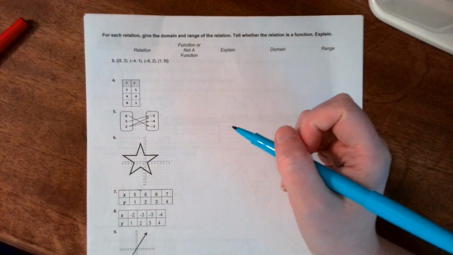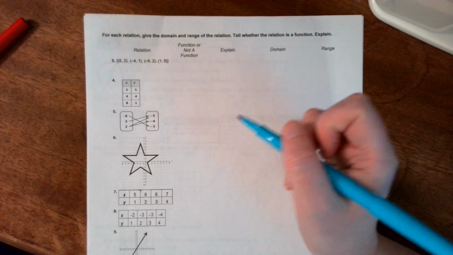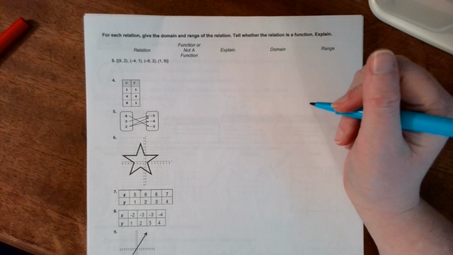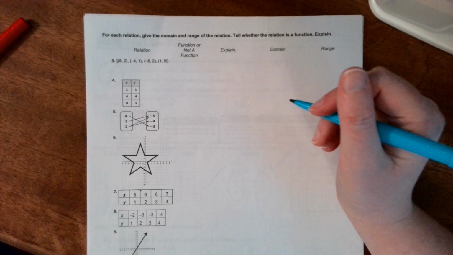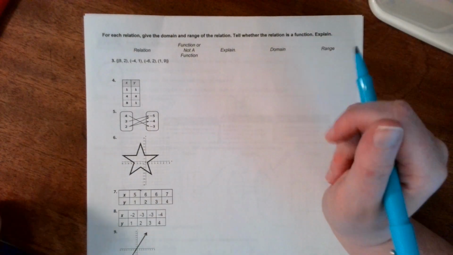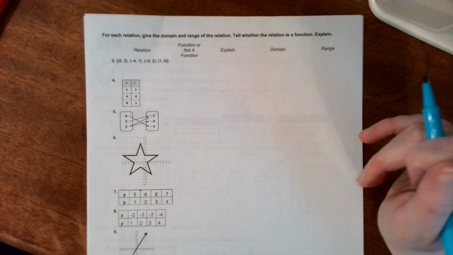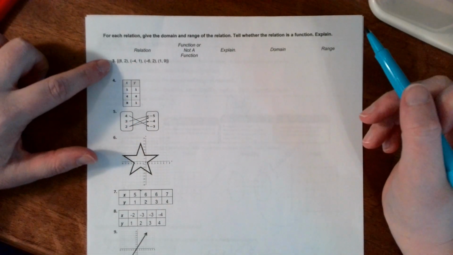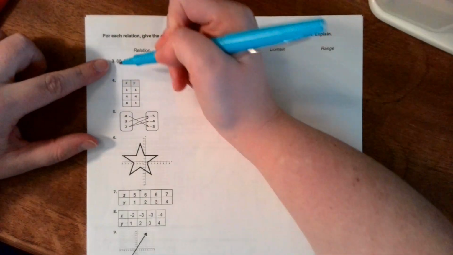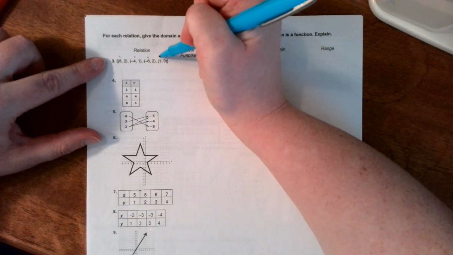Okay, so next section, we are just determining whether or not these relations are functions. Then we're going to explain why or why not it's a function, and then list the domain and range. Okay, so this first one is a list of ordered pairs. I'm going to check the inputs. So I have an 8, a -4, a -6, and a 1.